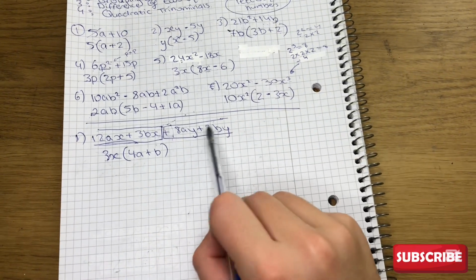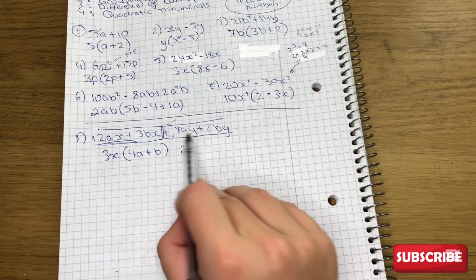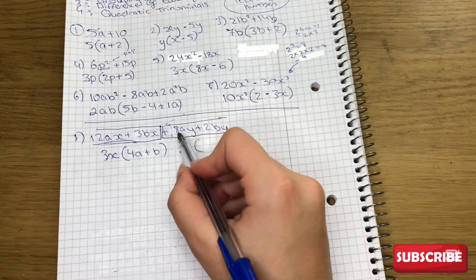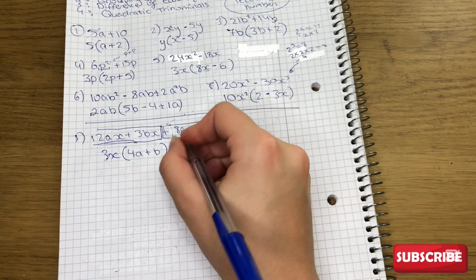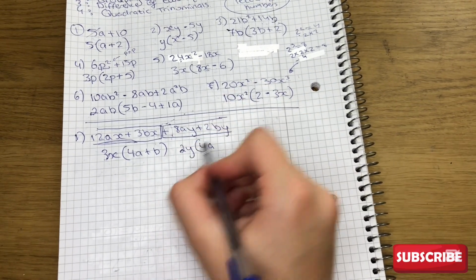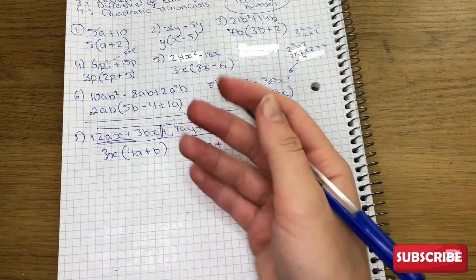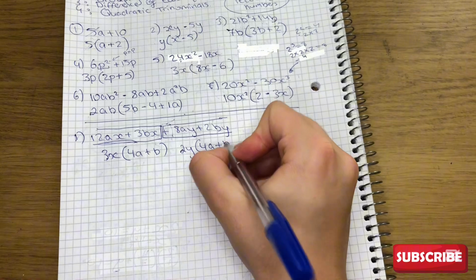What is common between these 2 is the number 2. So 2. And what letter is common? Well, y. So y as well. And then we're going to put a bracket. 2, how many times does 2 go into 8? It goes in 4 times. And what is left is a. So, and then we're going to put that plus. And how many times does 2 go into 2? It goes in once. Don't have to write it in. And then what's left is b.